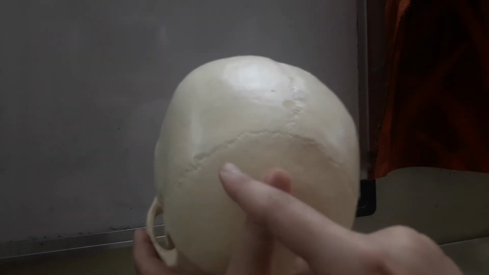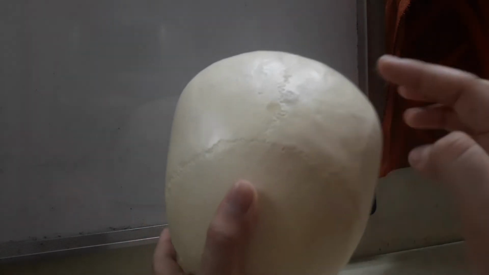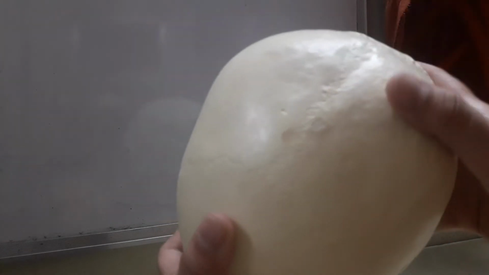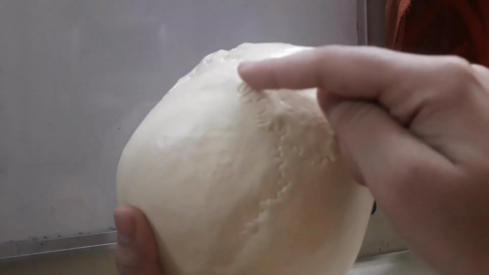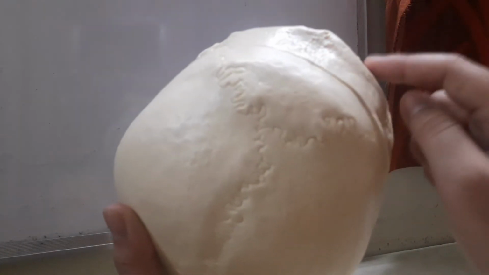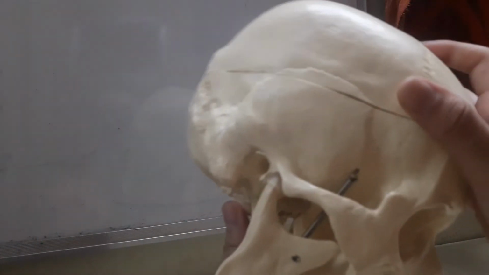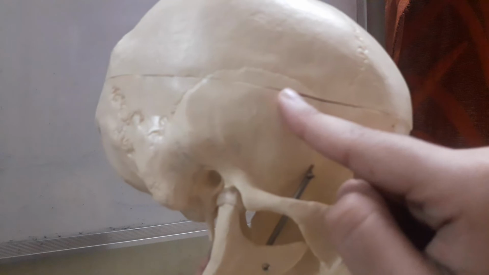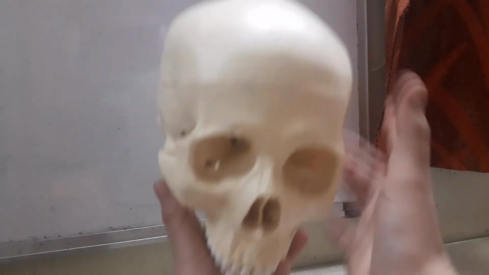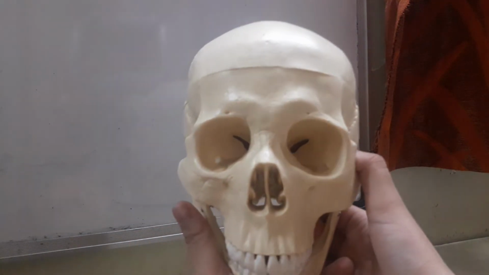So how many sutures do we have? 4. One is the coronal suture, the sagittal suture, the lambdoidal suture, and here we have the lateral suture, or we can say the squamous suture. So I guess the whole skull is clear.